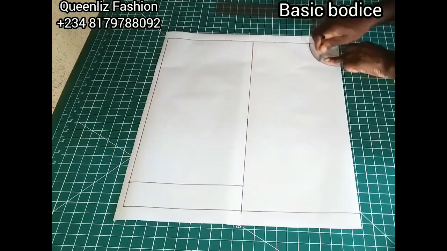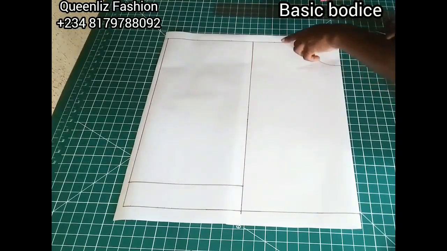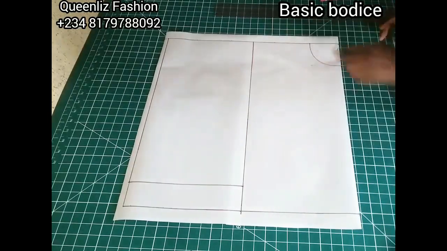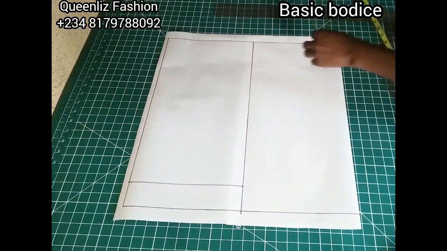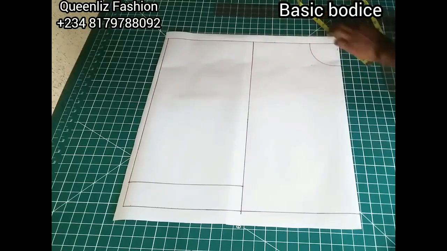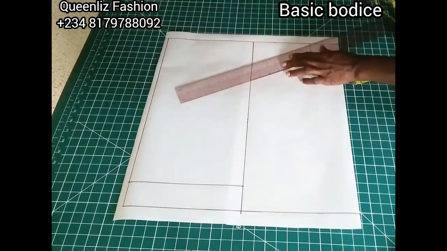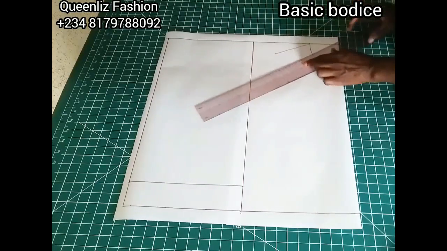Here it is. This is my front neckline. Remember, we've marked the shoulder measurement divided by 2 here. From that point, you come down by 1.5 inches for the front. You place your tape measure and come down by 1.5 inches for the front shoulder slope, and you mark. After marking, you connect it straight to the neck width like so.